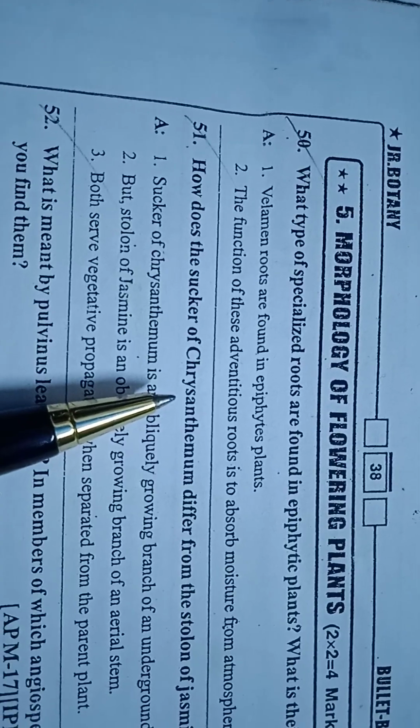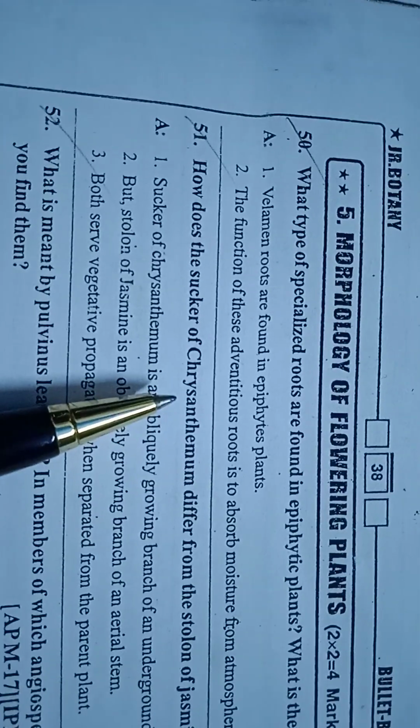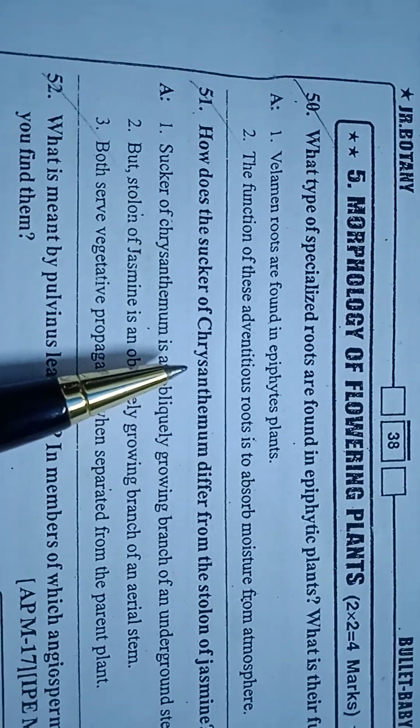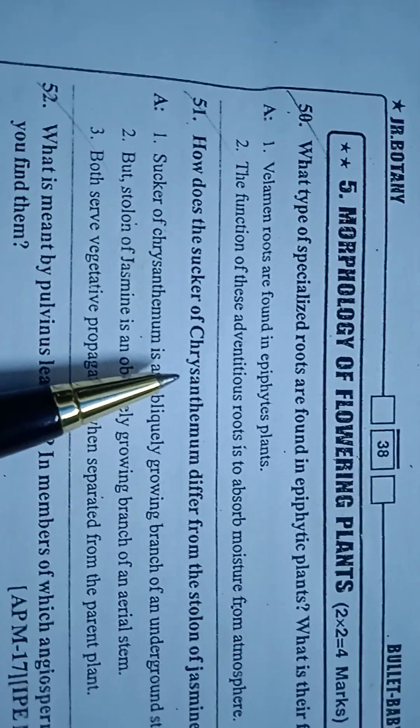These adventitious roots give rise to small shoots, forming a new plant.